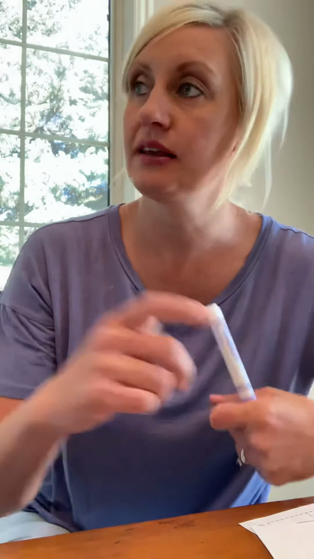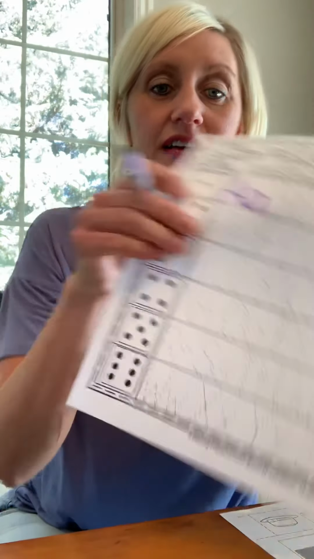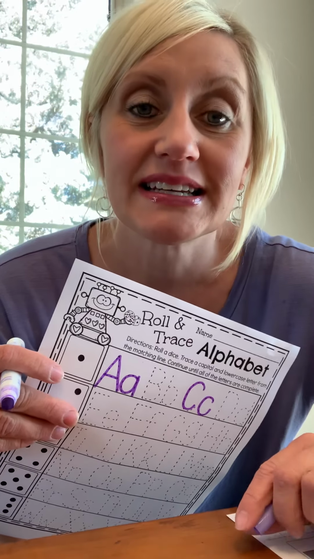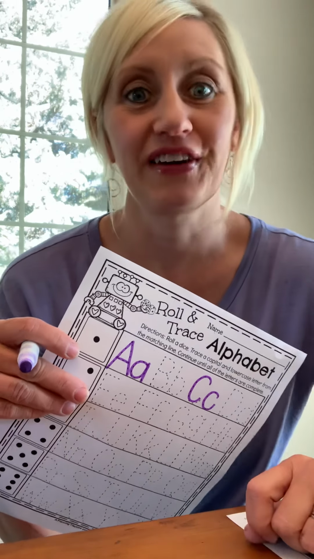Okay, so now Miss Kim is going to get the dice again. I rolled the number 1 again. So I get to just start with the first row. Now I'm going to trace my letter. What letter did I just trace? You got it, my C. C. Very good.